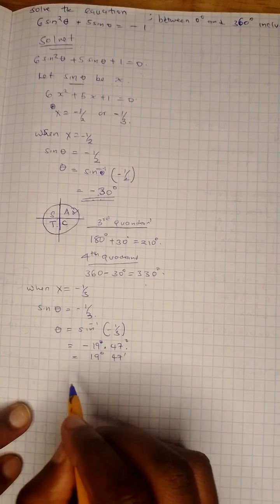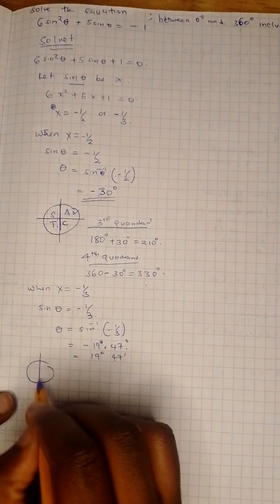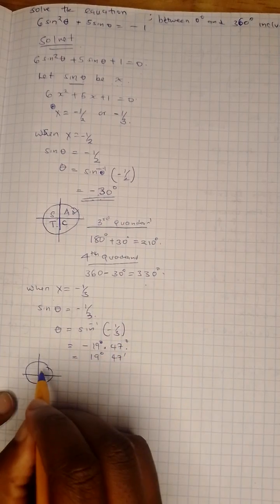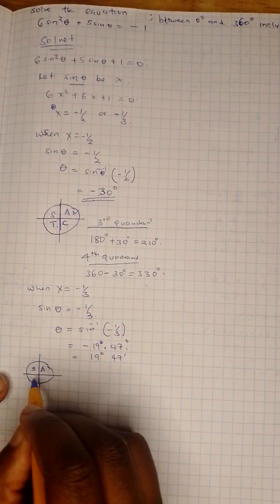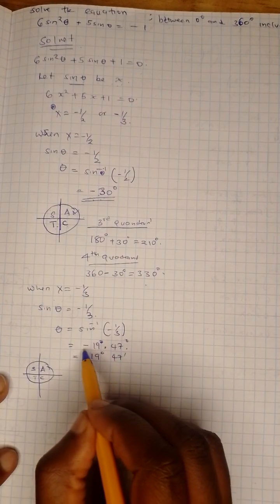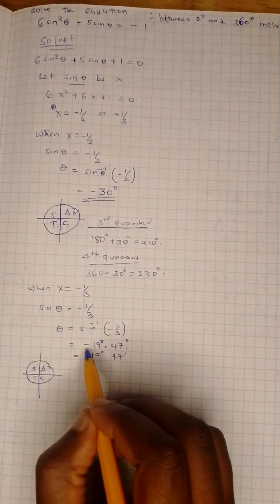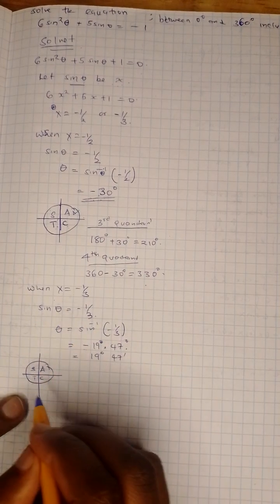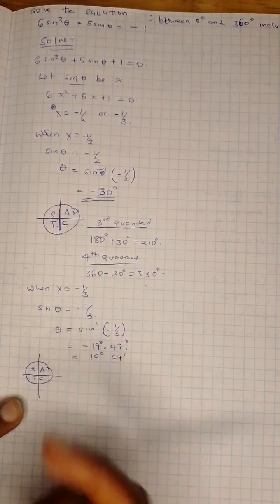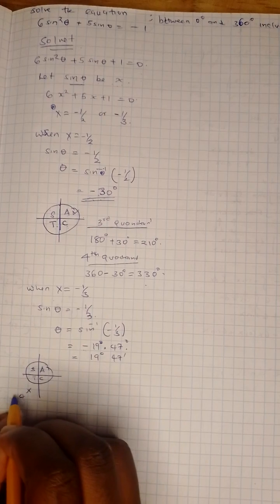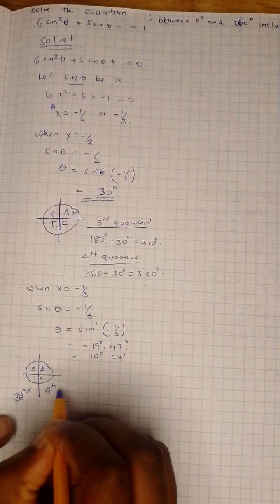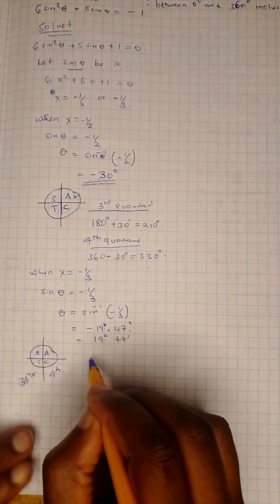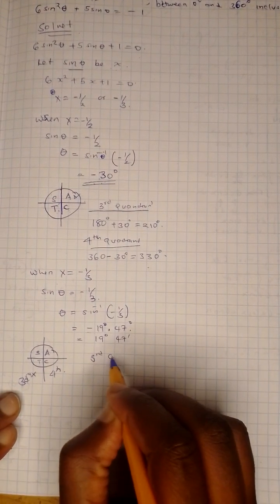You continue to identify which quadrant this 19.47 lies in. All students take chemistry. This negative will help me to identify which quadrant. Since it's a sine, our angle will be on the third quadrant and fourth quadrant. So it will be at the third quadrant.